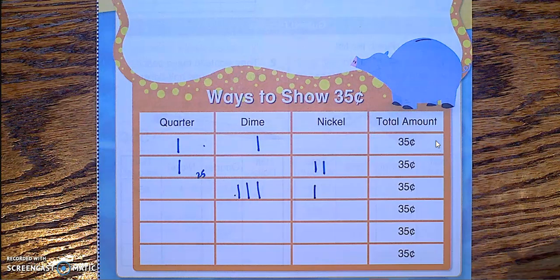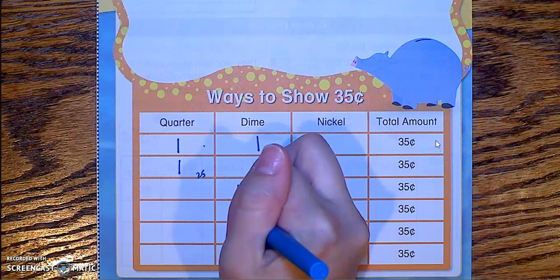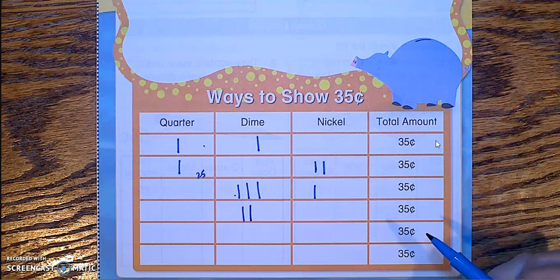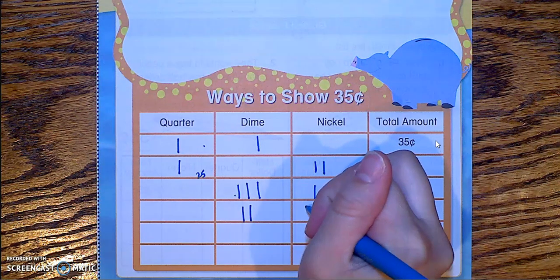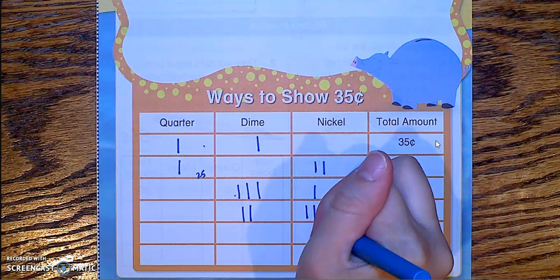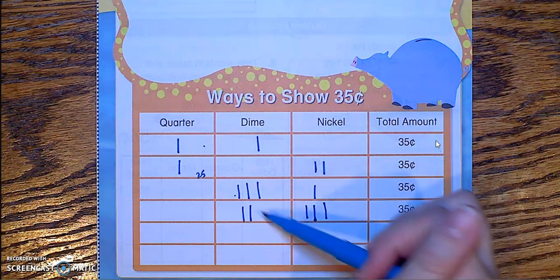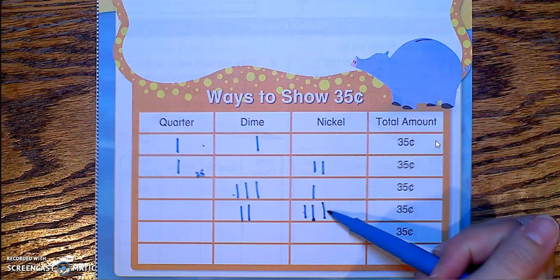Now, Mrs. Ashram's going to teach you a trick. Instead of using 3, we're going to do 2 now. 10, 20. And then let's do our nickels. Now we're counting by 5s. 25, 30, 35. Let's count that again. 10, 20, 25, 30, 35.